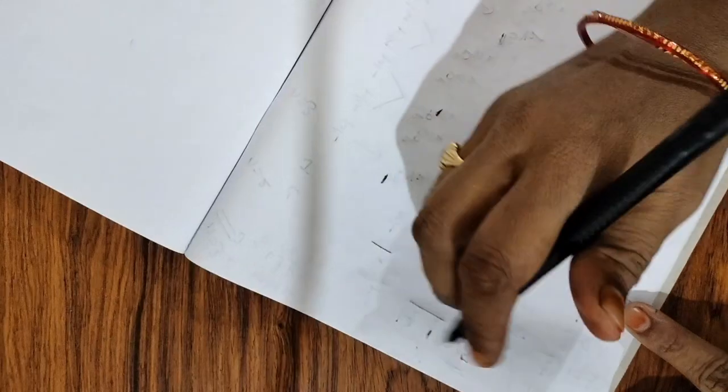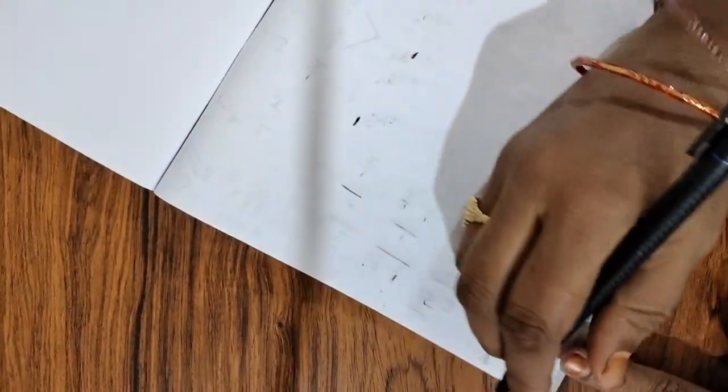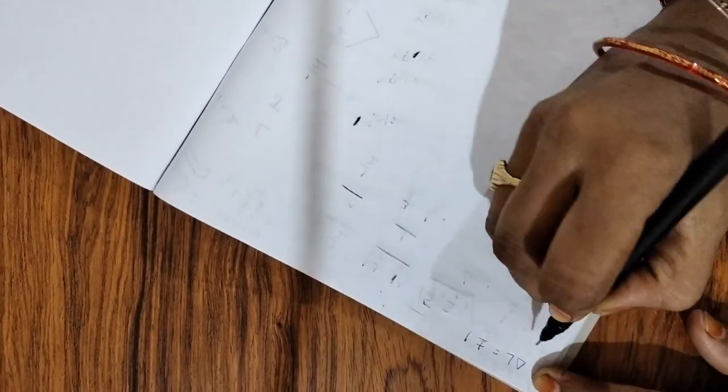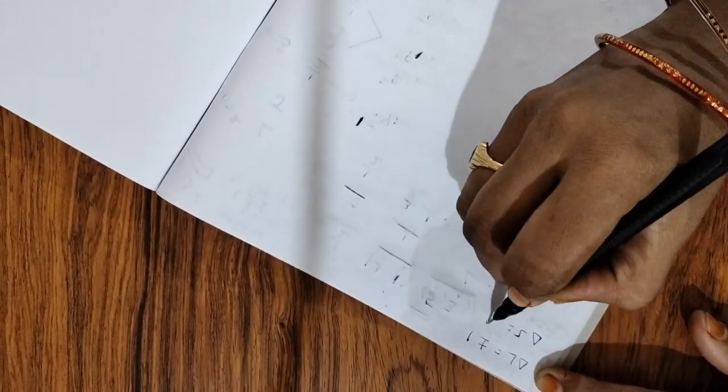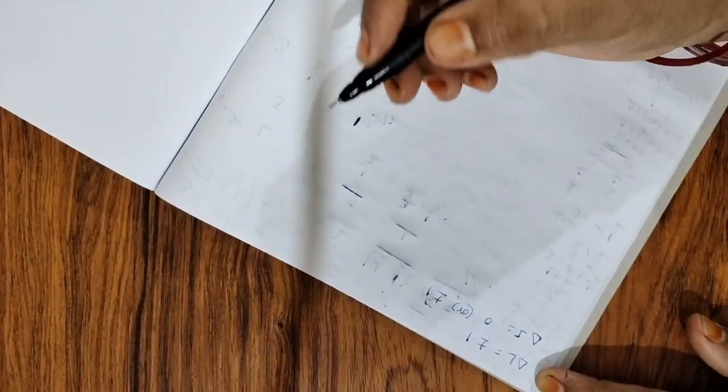So let me remind you what the selection rules are. First, for L, the change must be plus or minus 1, and for J, the value must be either 0 or plus or minus 1.